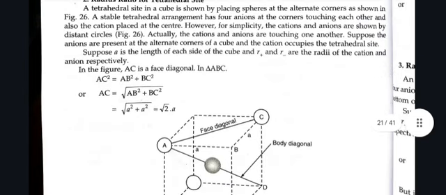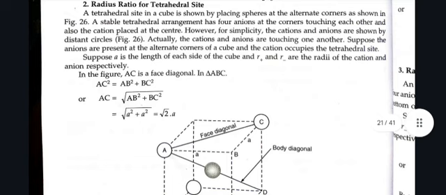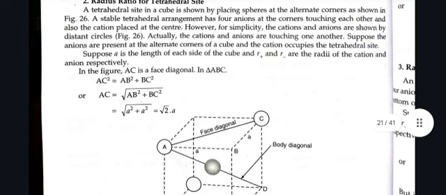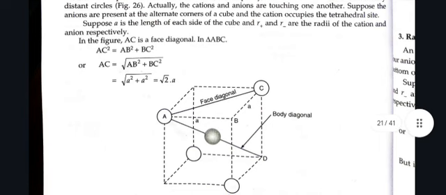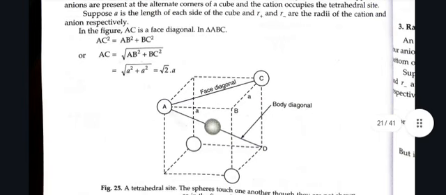Suppose the anions are present at the alternate corners of a cube and the cation occupies a tetrahedral site. Suppose A is the length of each side and R positive and R negative are radii of cation and anion respectively. In the figure, AC is the face diagonal in triangle ABC. AC square equals AB square plus BC square, or AC equals under root AB square plus BC square, which implies under root A square plus A square equals 2A square.